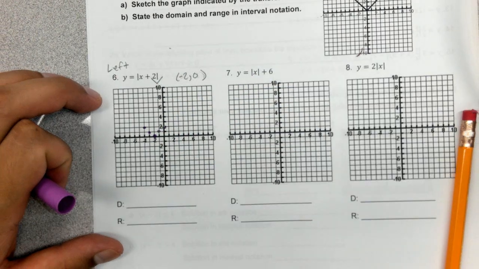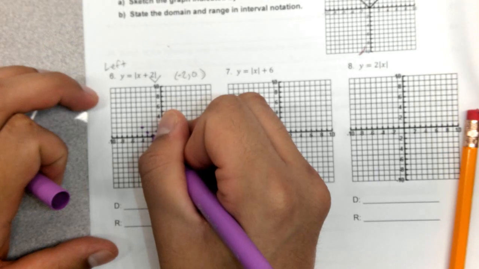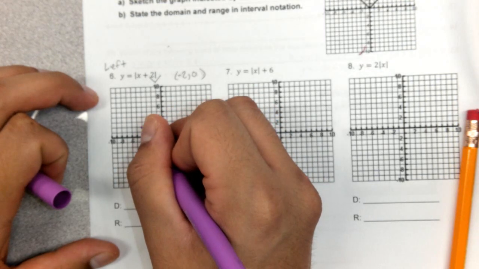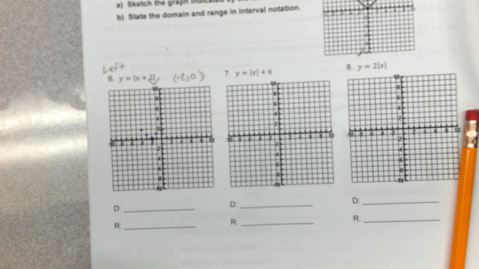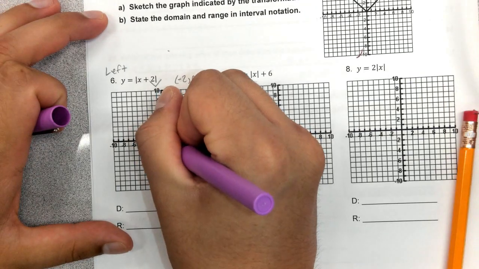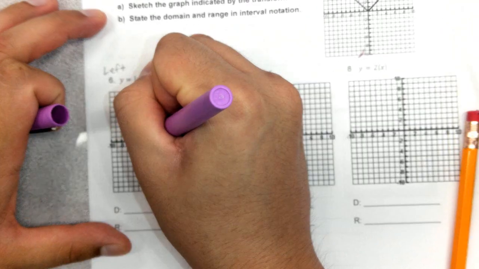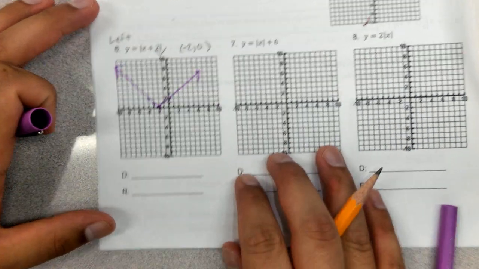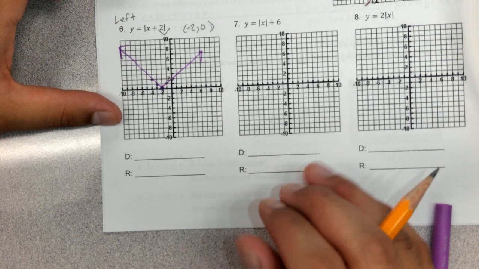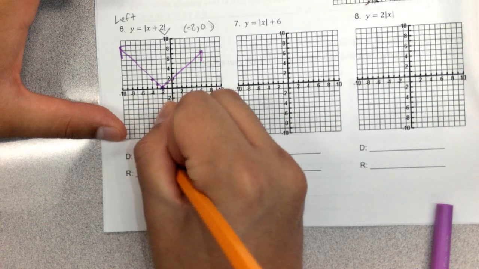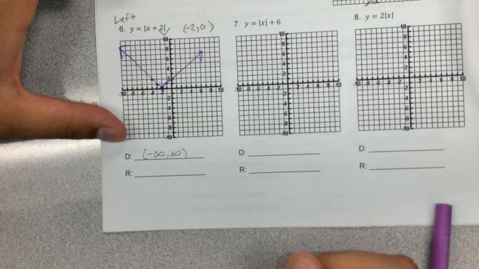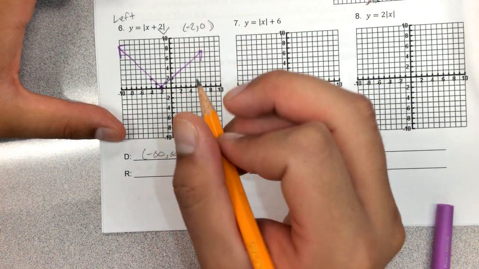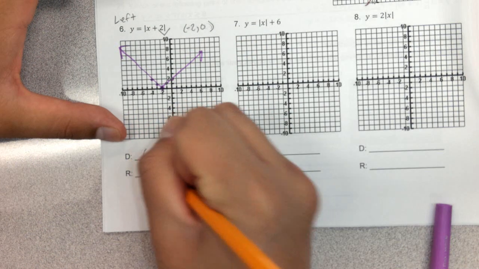Since we don't have an expansion or compression, you could just follow the pattern. You could just go right 1, up 1, right 1, up 1, and then left 1, up 1, left 1, up 1 on the other side, and go in the other direction. So then this would be our function. And then for absolute value functions, the domain is always negative infinity to infinity. And then for the range, which is read from bottom up, we start at 0 and then keep going up to infinity. So bracket 0 to infinity.